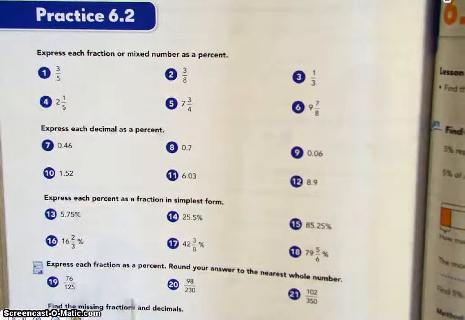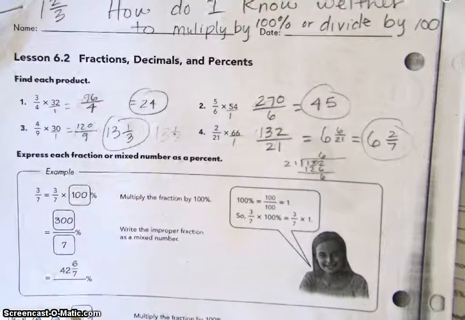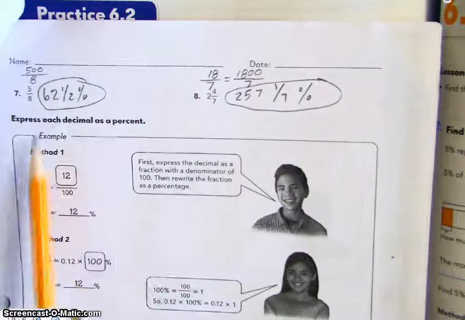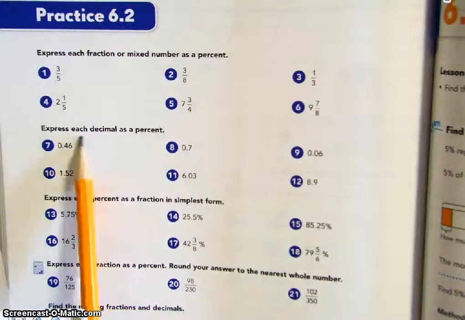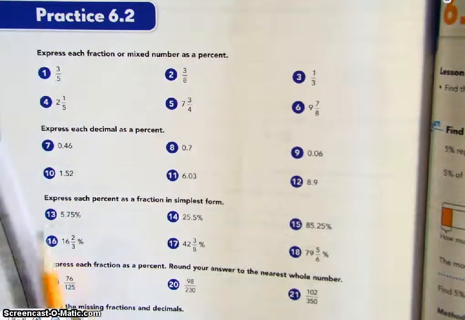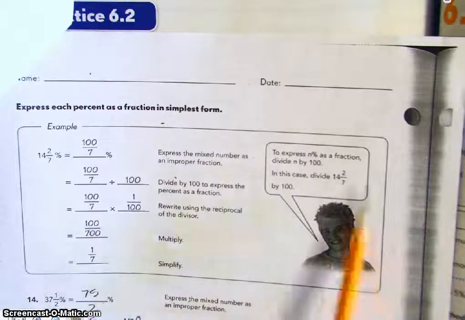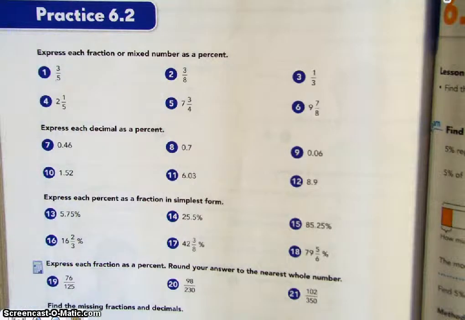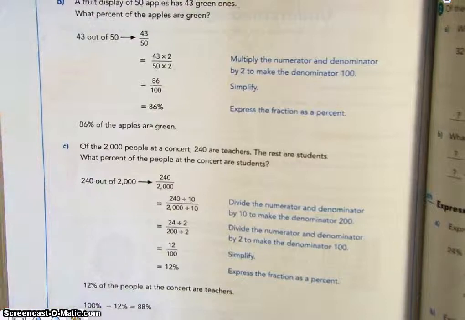So please do that, and if you need to refer back to your worksheet in order to see the example that they give you for each of the directions, you could go back and just match up the directions. This one says express each decimal as a percent, so you could go over here and it says express each decimal as a percent, so that's the directions for that section. And then the next one is express each percent as a fraction in simplest form. On your worksheet on the third page, express each percent as a fraction in simplest form, and it shows you right here. So if you have any questions about this, please go back and refer to your worksheet, or you can also go back to our guided practice where it gave you examples as well.